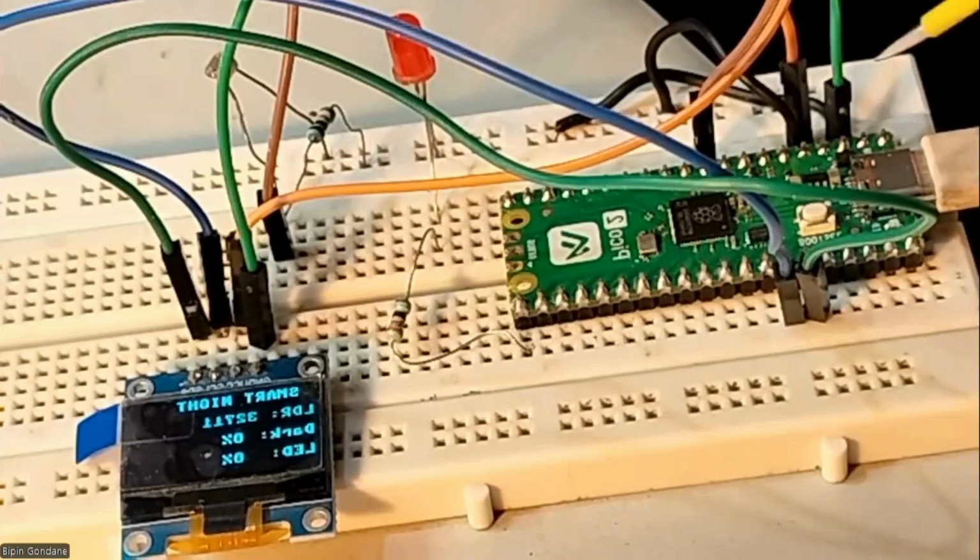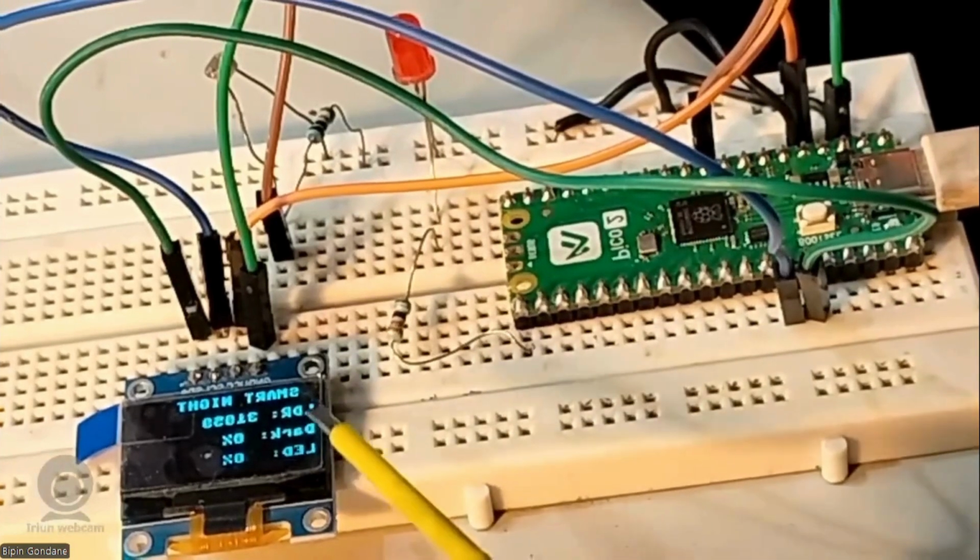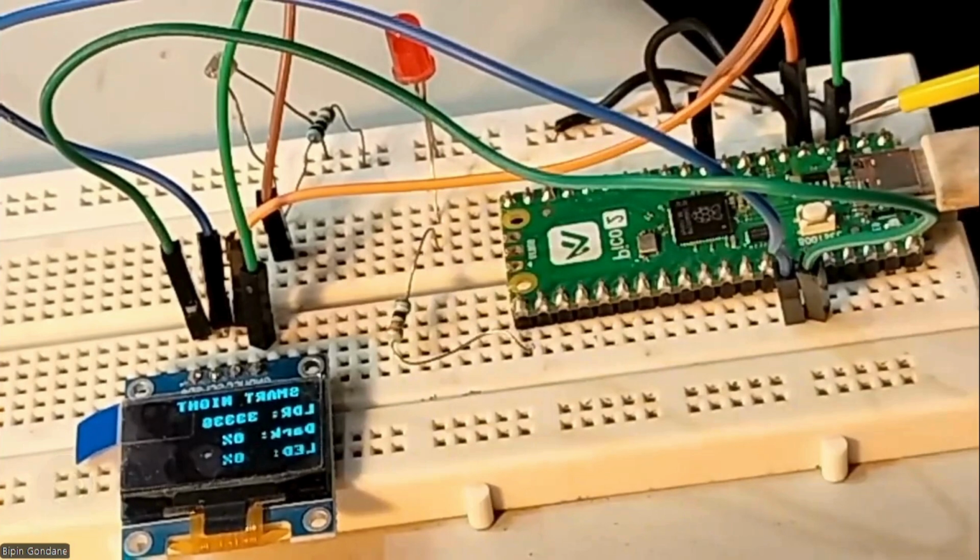One end of the LDR is connected to 3.3 volts, and the other end, the junction point, I have given to pin number 26, the analog one. Please remember, I have given it to analog. PWM is very famous for this purpose. The display works on I2C with MicroPython. The input is analog and the output is digital. Sorry, PWM. Likewise, I'm showing you all the combinations.